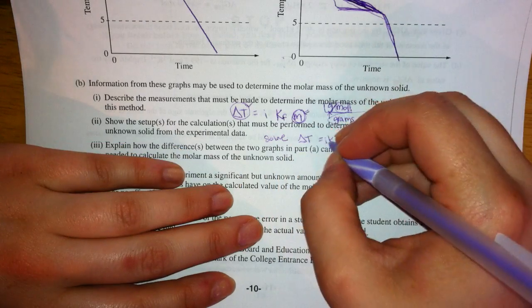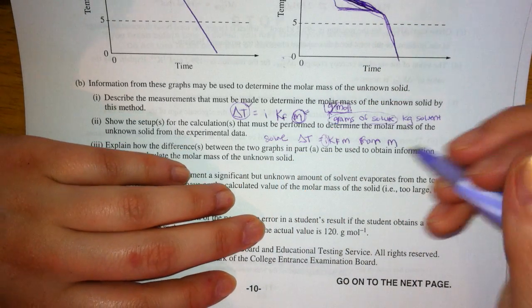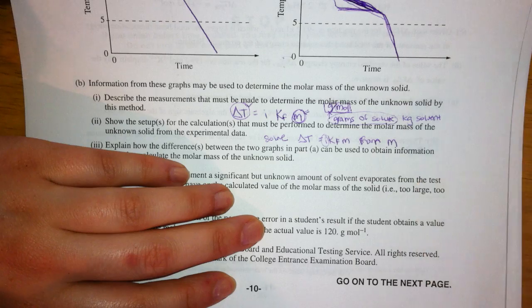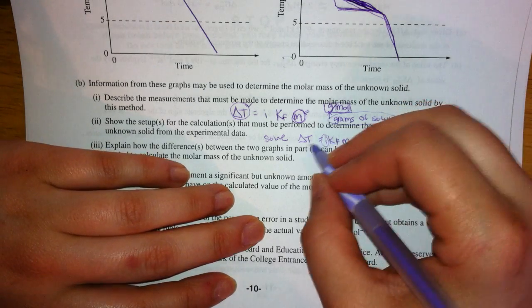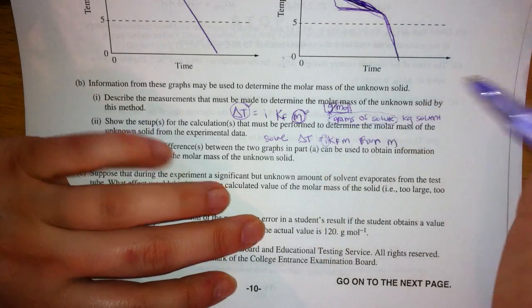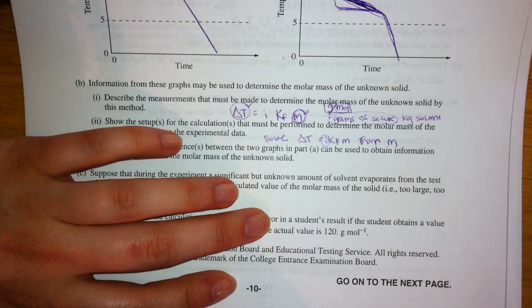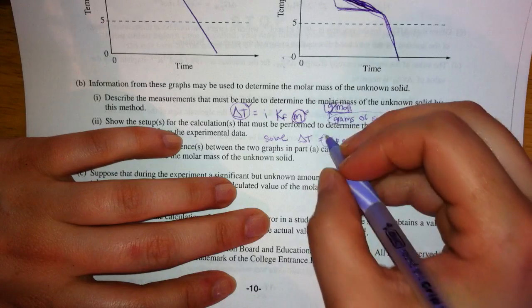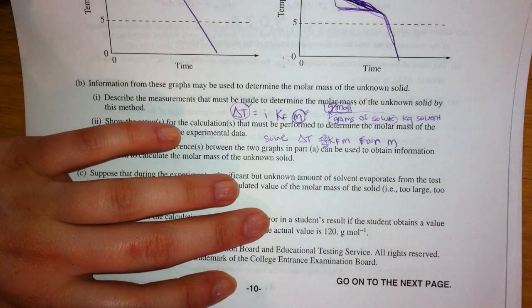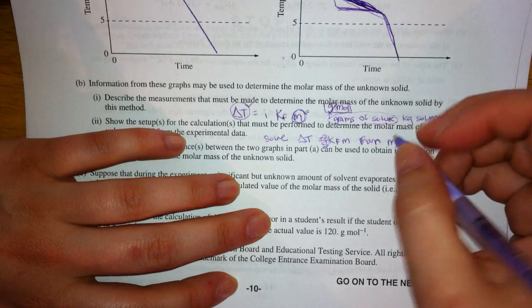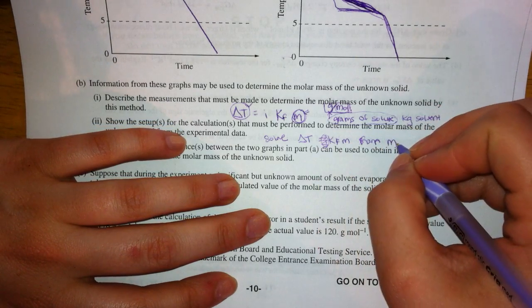The i here is called the van 't Hoff factor. That depends on how many particles. So like NaCl would have 2 because it breaks into 2 particles. In this case, it doesn't really matter because we're going to know how many moles we have. And it also says that it's a non-electrolyte, which means that it's not going to break into ions. So we can know that i there is 1.